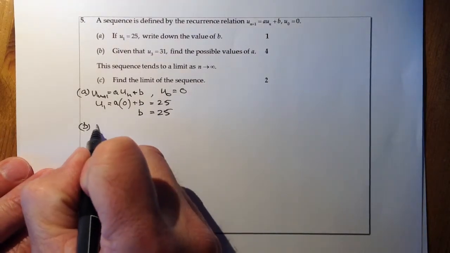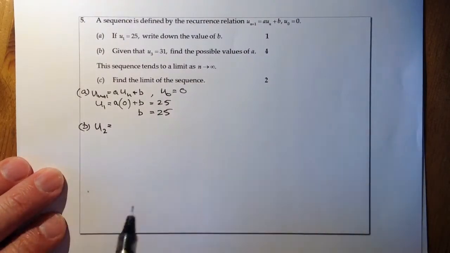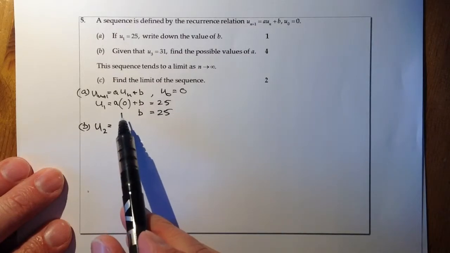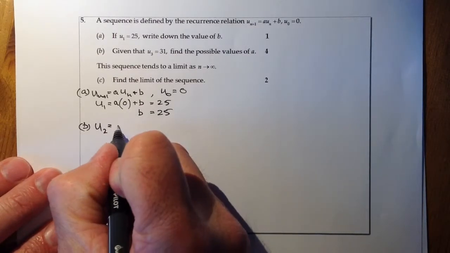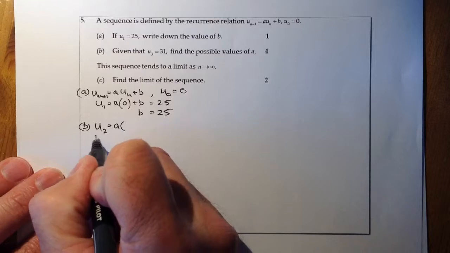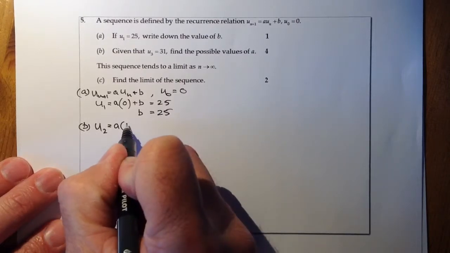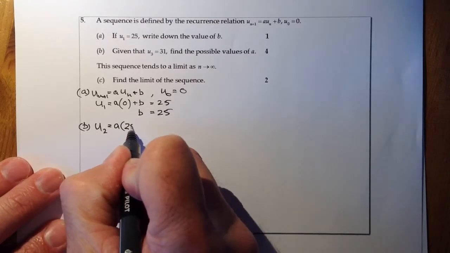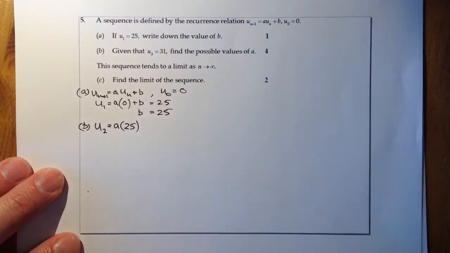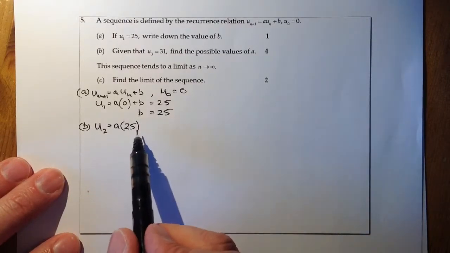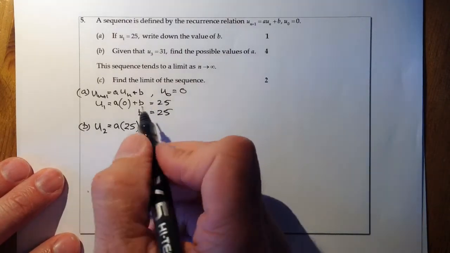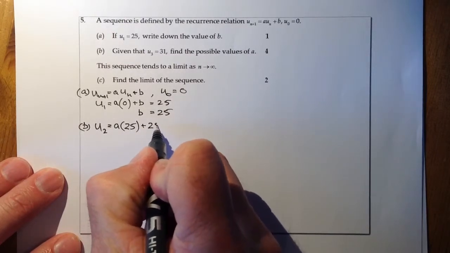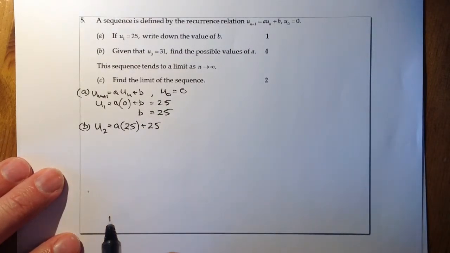So let's go for u2. So u2 is going to be equal to, so let's see, we still don't know what a is, so that'll be a. We know what u1 is, the term before this one, it's 25, okay, so 25. And if that's 25 there, we've got plus another 25, which will be the value for b, and that will be u2.